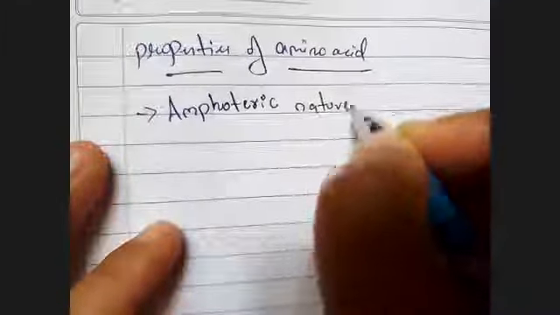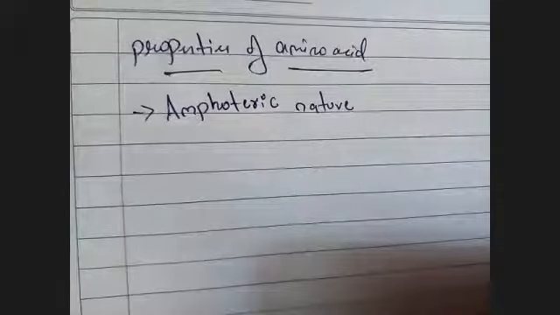Okay, next we have properties of amino acids. Amino acids are amphoteric in nature. Amphoteric means having both acid and basic properties. So an amino acid is called an amphoteric compound, amphoteric in nature.